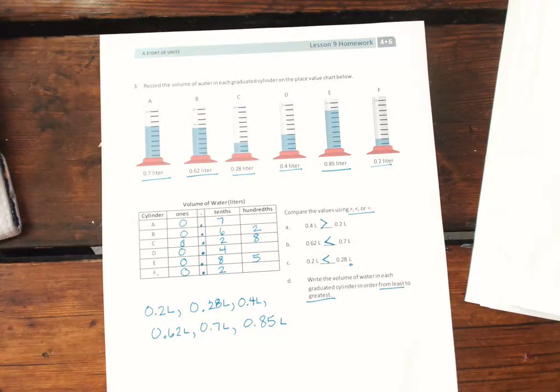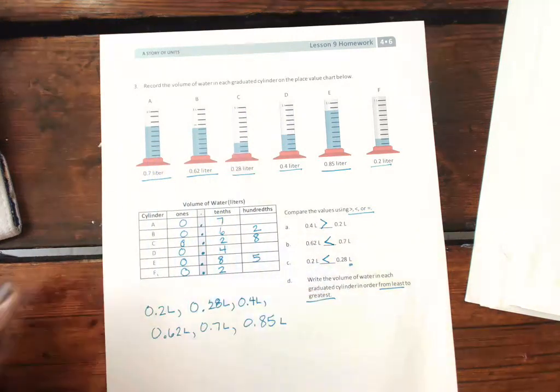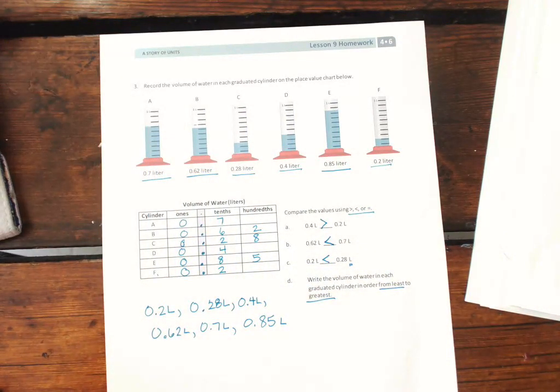This lesson, pretty straightforward. If you have any questions, go ahead and ask Mrs. Sistey and I, just keeping in mind that you're remembering how we compare them and what that actually means when we're looking at the visuals of it. All right, guys, talk with you later.